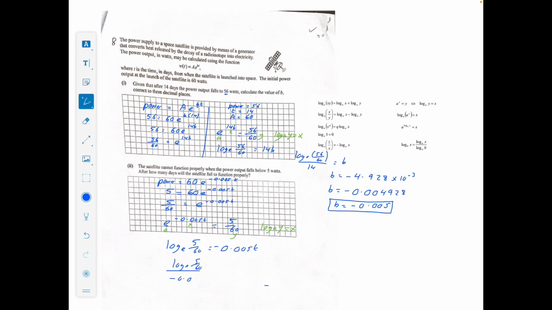Divide both sides by minus 0.005, so t is equal to 496.98.